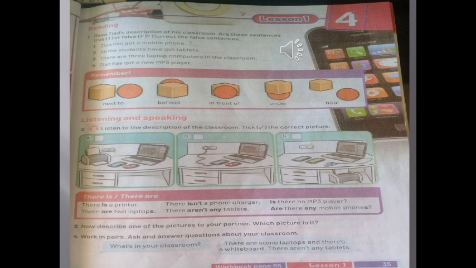Okay, let's remember these prepositions of location. Yes, remember. Next to, behind, in front of, under, near. Okay. Let's skip exercise number 2. It's listening. Yes. Let's go to the red box.